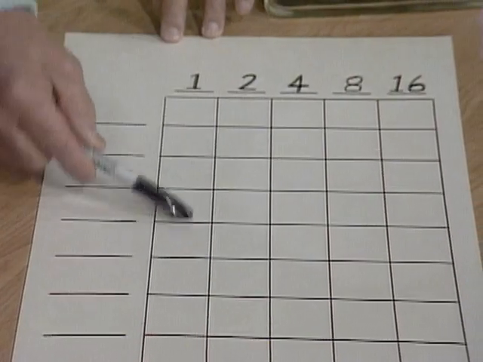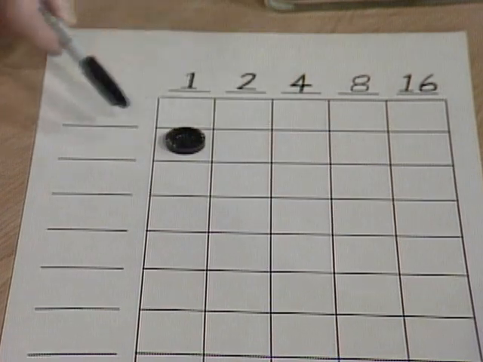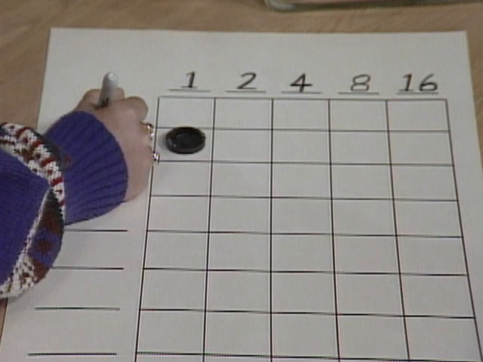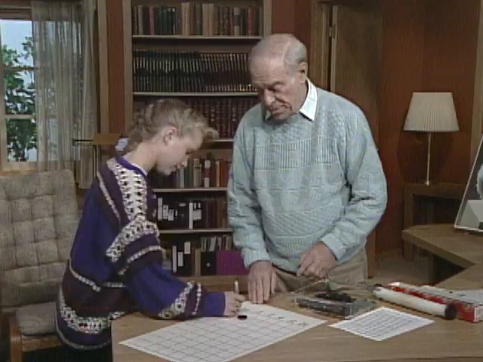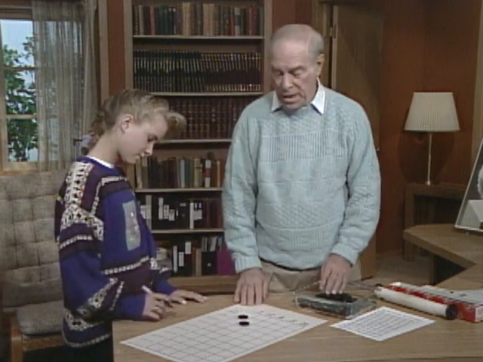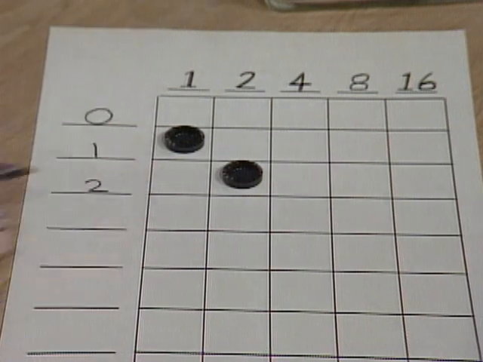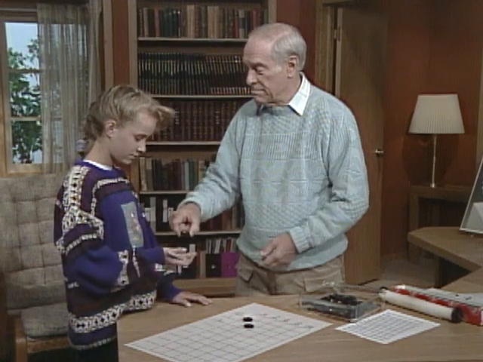Here's a column. When there's a bit in that column, like that, it means a 1. Okay, so put a 1 down there. So what about that one? That would be 0, right? That would be 0, so put a 0 there. Okay. Now, if there's a bit in that column, that would be 2. I'm now going to give you a very difficult problem. Can you put a 3?